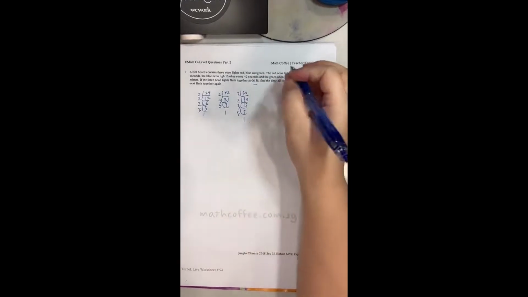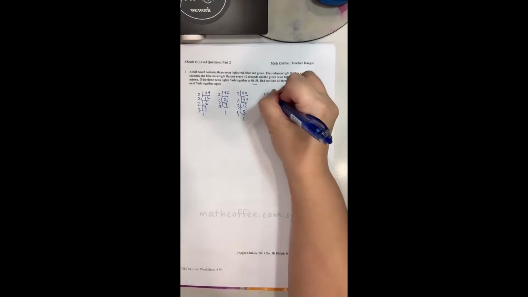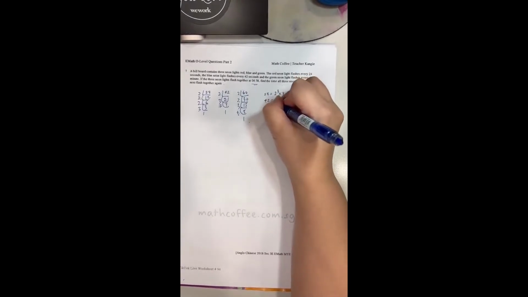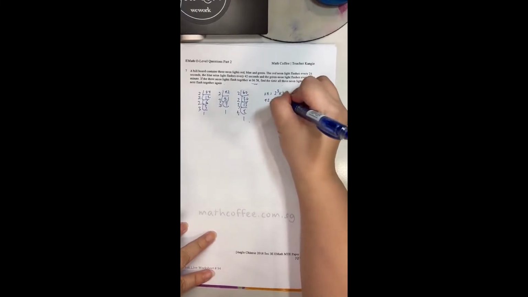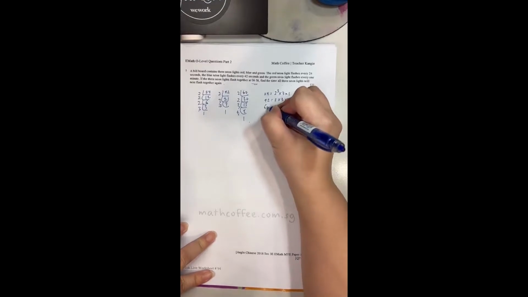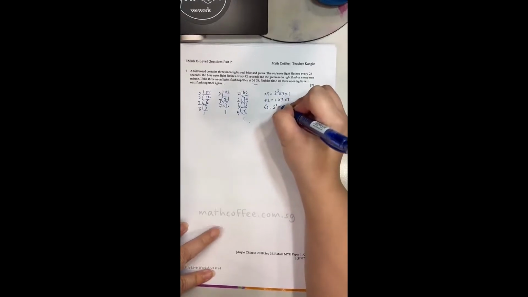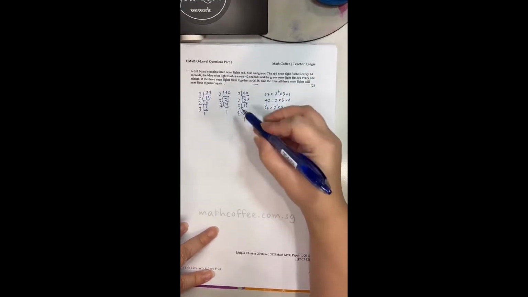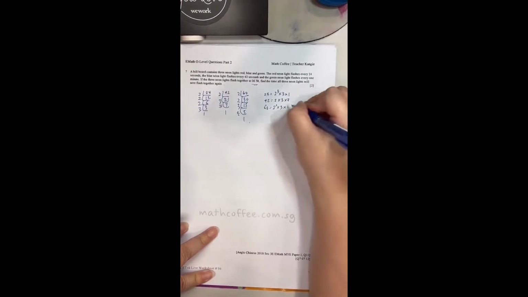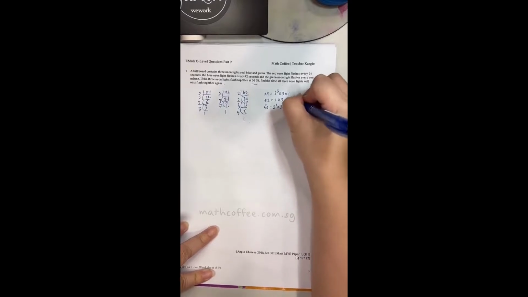So again, list them down neatly. 24 is 2 to the power of 3 times 3. The 42 is 2 times 3 times 7, times 1. My 60 is 2 to the power of 2 times 3. Careful, this one is 5. It doesn't have a 7, so please put a 1 here. Then put 5 here.